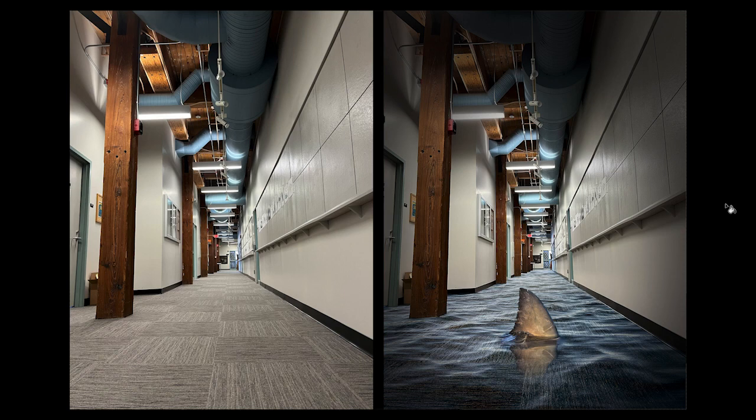Kim. Today we're going to turn this regular photo into this short reel photo using Photoshop. It is a pretty simple and easy process, so please just follow my instructions.